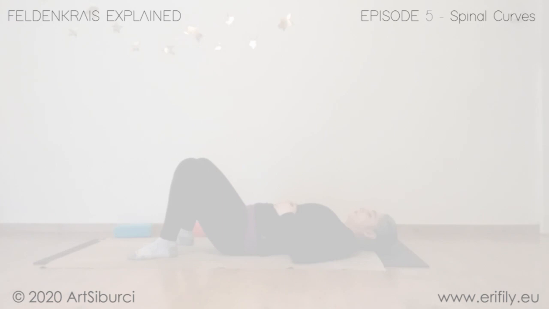Let's begin by lying down, knees bent and feet standing. Take a moment here to feel the shape of your spine. Where do you feel lighter? And where do you feel heavier? Compare the sensation in each hip, the sensation in each shoulder blade. Feel the length and width of your torso.